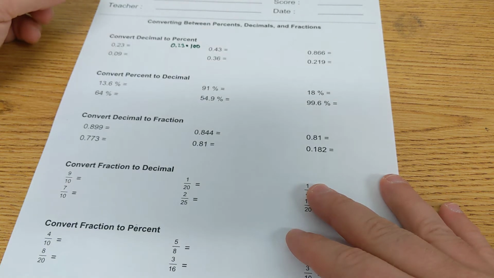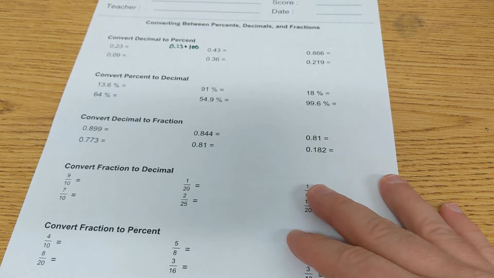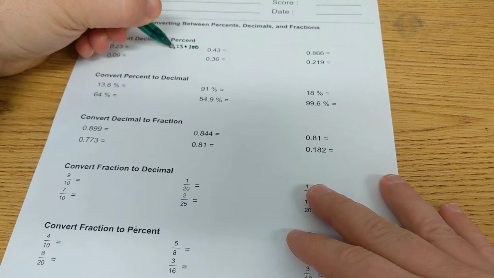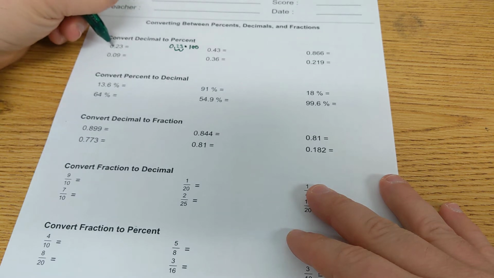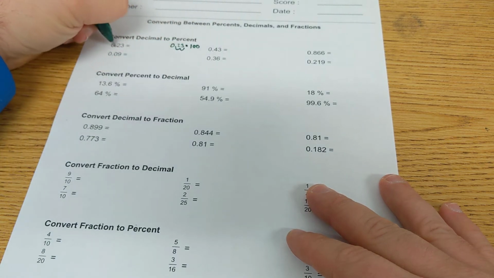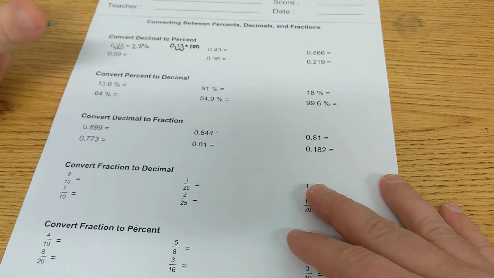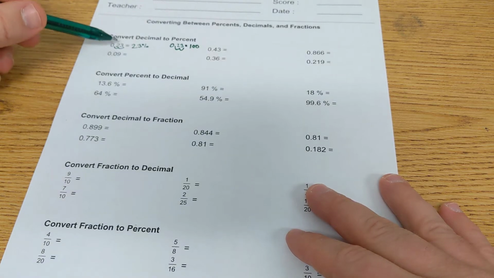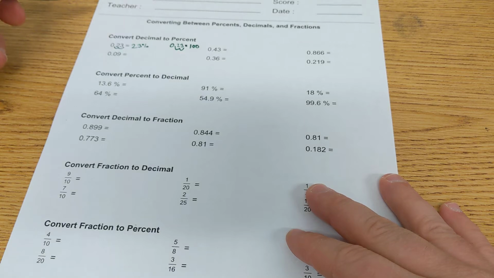Okay? Now, when we multiply our decimal by 100, all that does is move our decimal place 2 places to the right. All right? So when we see 0.23, we're going to times that by 100. Okay? And that moves that decimal place. And that's what our answer is. 23, and then we're just going to put the percent symbol with it. So 0.23 is 23%. Okay?